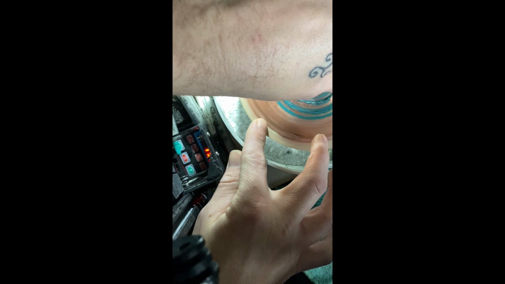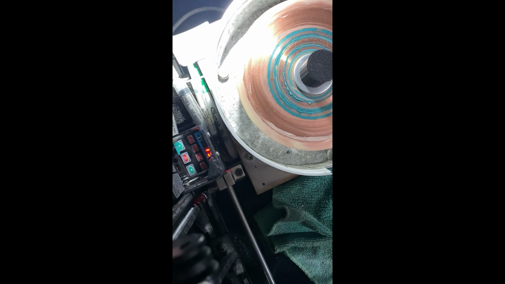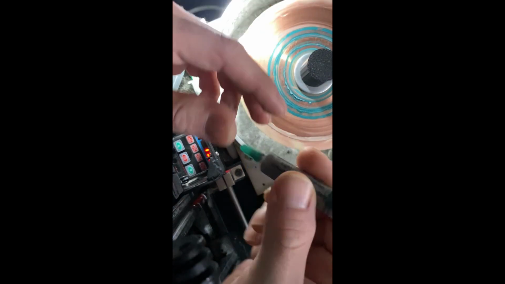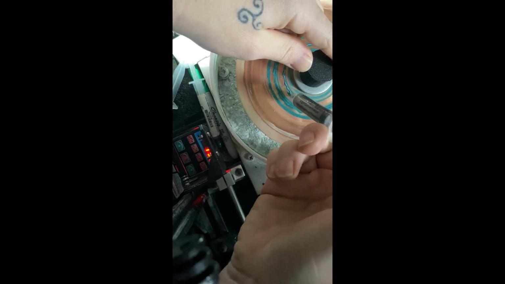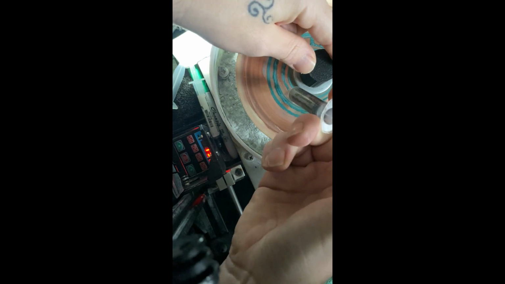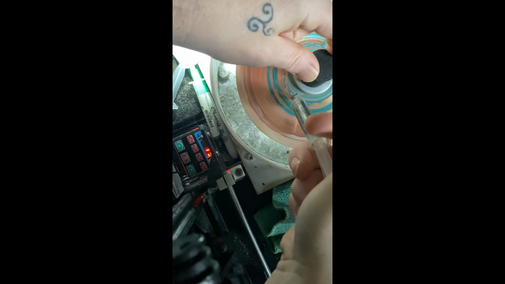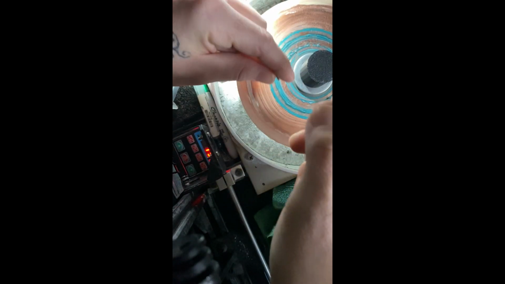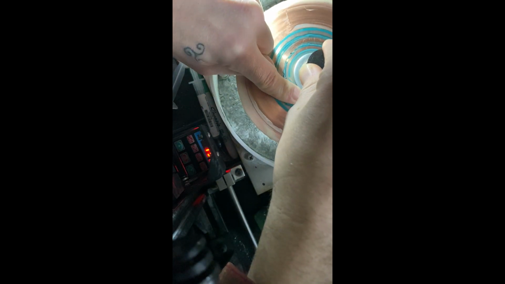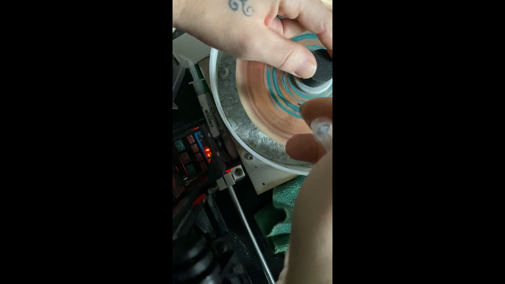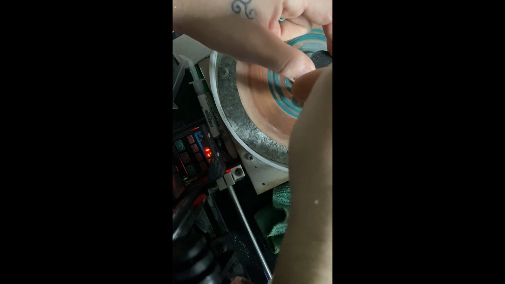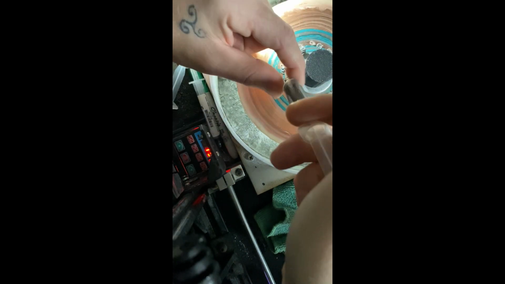I'm going to use a different finger for each one to not contaminate the other layers. And I'm going lowest grit on the outside to highest grit on the inside, so when the wheel's spinning, the lower grits do not contaminate the higher grits. This 200,000 grit was kind of dry. I had to add some of this oil that I have to it.